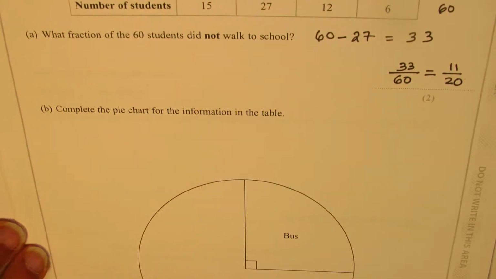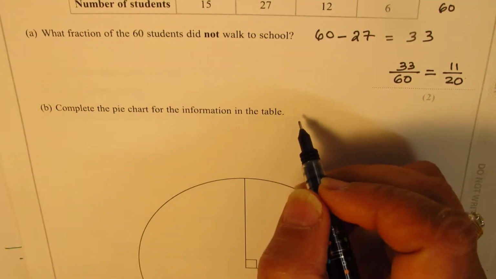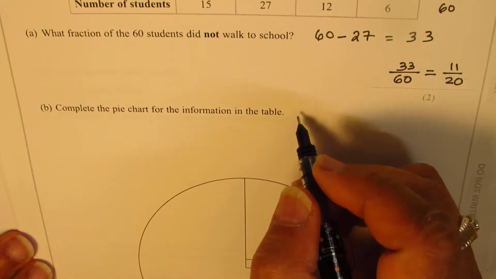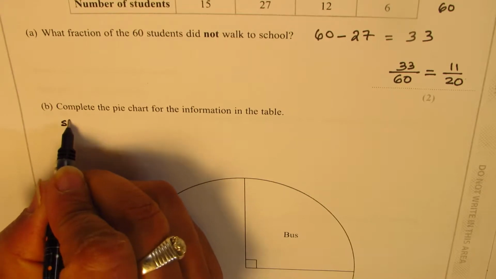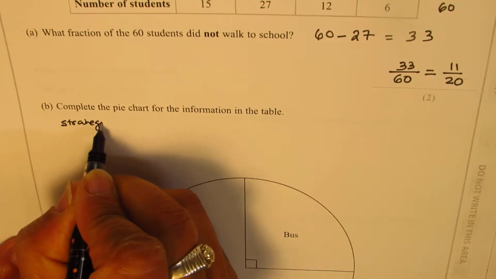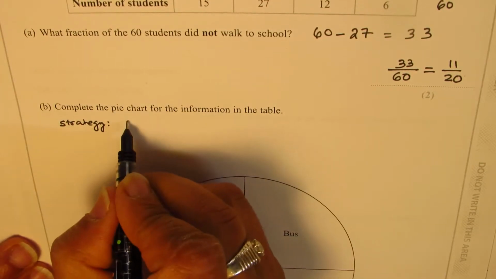Okay. Part B is to complete the pie chart for the information in the table. Now, when you want to complete a pie chart, you have to actually find the angles. So the strategy is to find the angle for each, right?